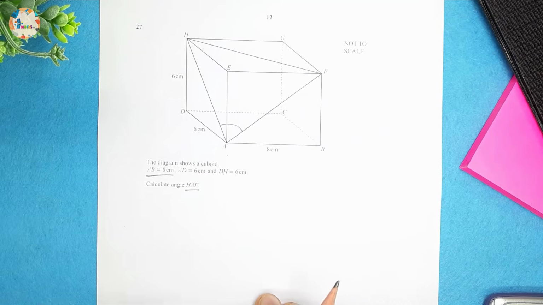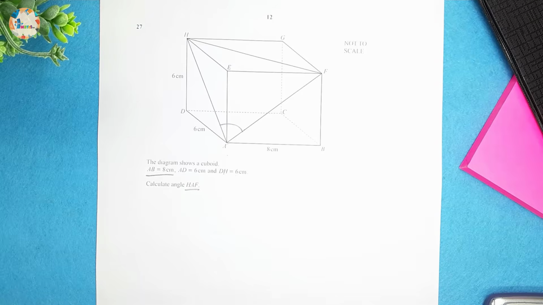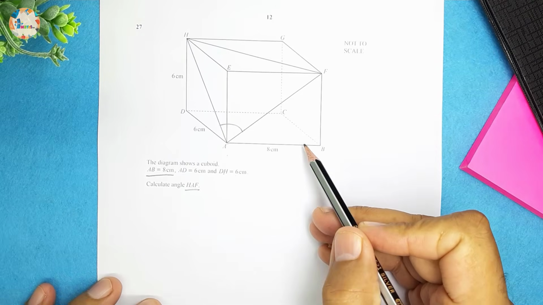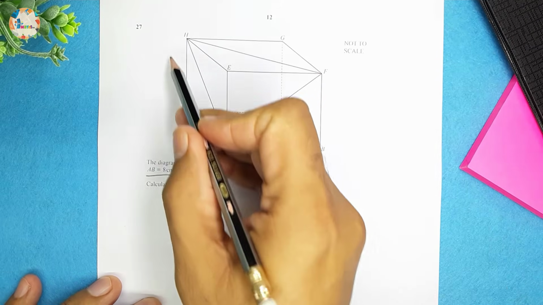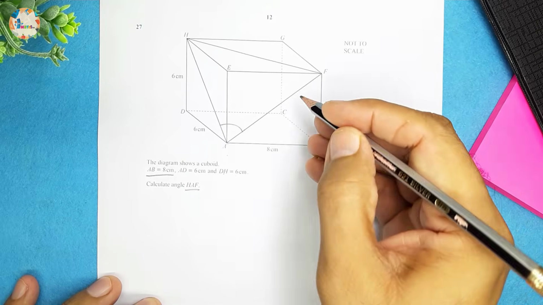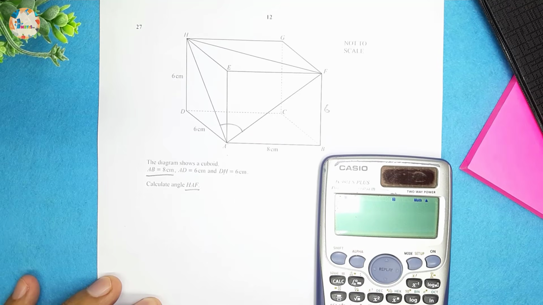What we will do, we will first of all calculate these lengths. So this is like a tricky question. We can take this one as 8, this is also 6 because this is 6. So we will find this length, so this will be the square root of 8 squared plus 6 squared, and this will be equal to 10.